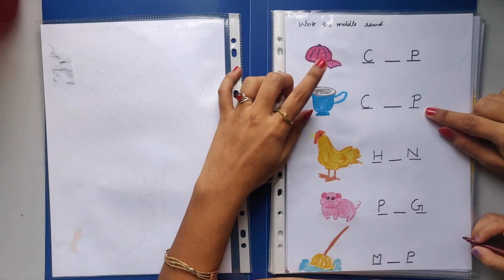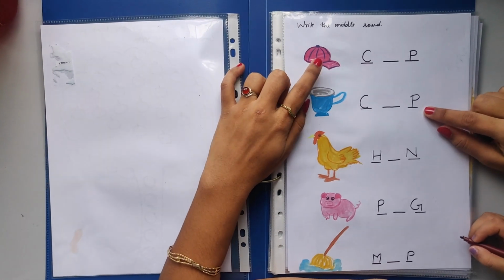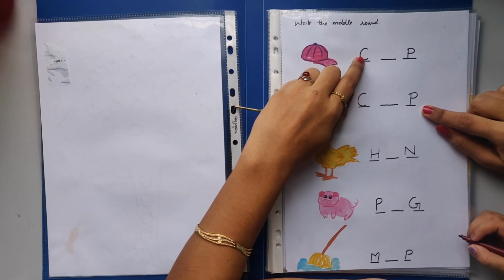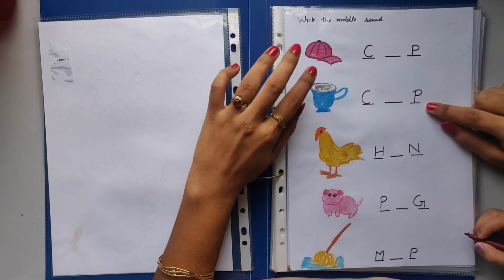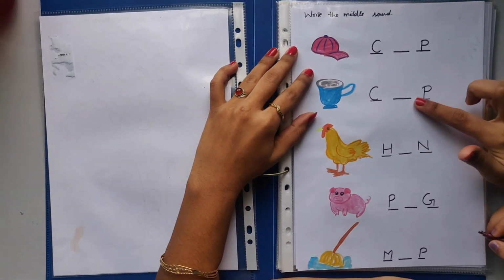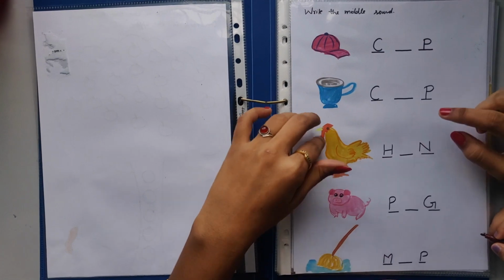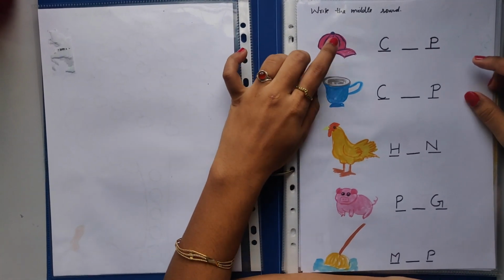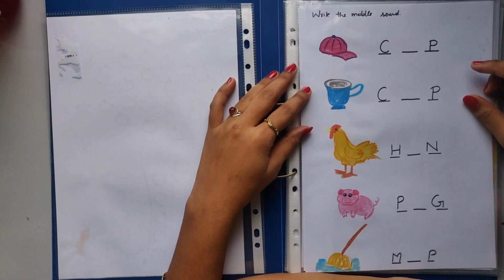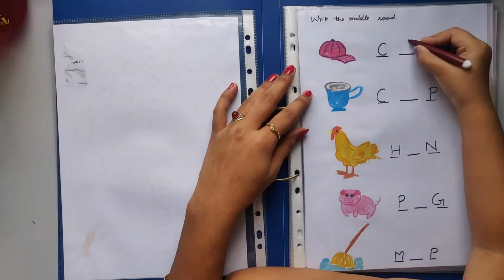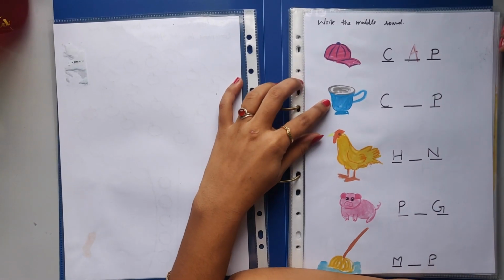Now in this one there is a picture. You need to tell what the picture is, and here I have already written the first and the last alphabet. You just have to fill the middle alphabet, okay? And the middle ones are all vowels. Now first tell me what is this? Cap. What will come here? Now what is this? Cup.